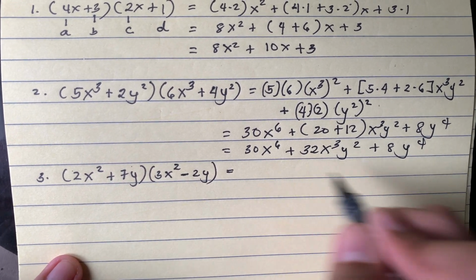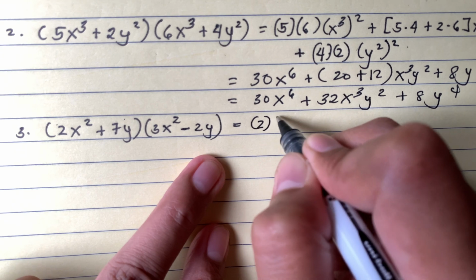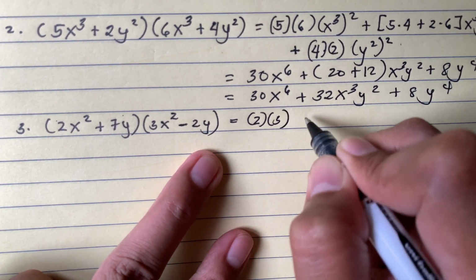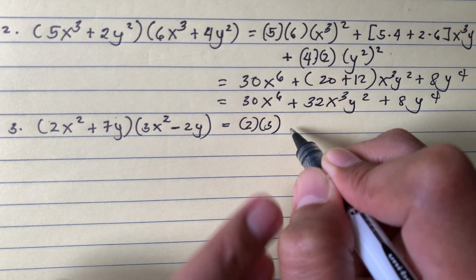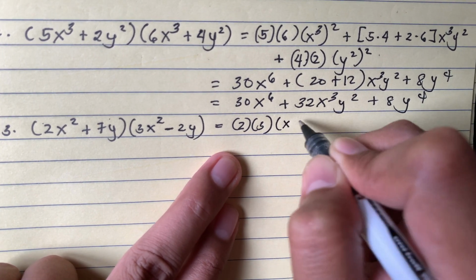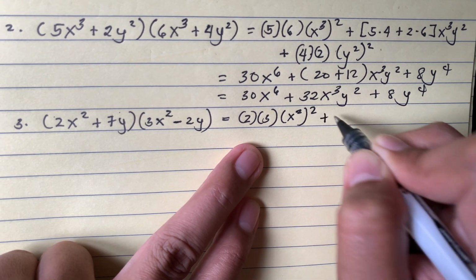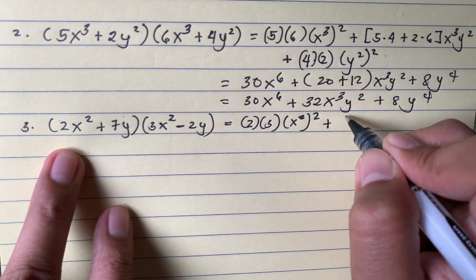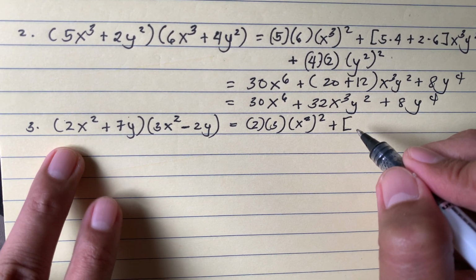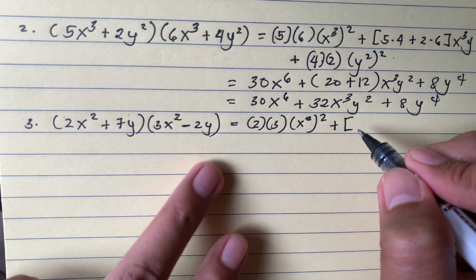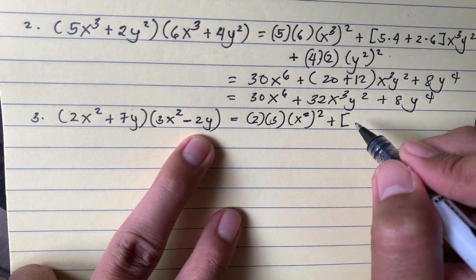So, applying the same steps, we have 2 times 3. Then square your term of the variable of your first term. We have x squared, then squared, plus, we are going to get the product of the coefficient of your first term of your first binomial and the second term of your last binomial.